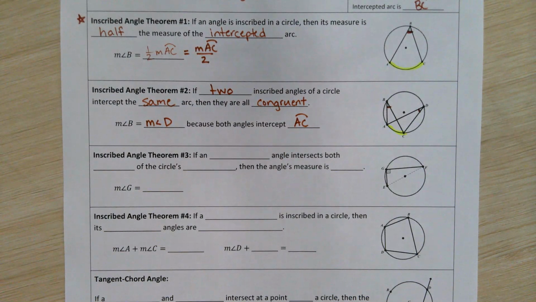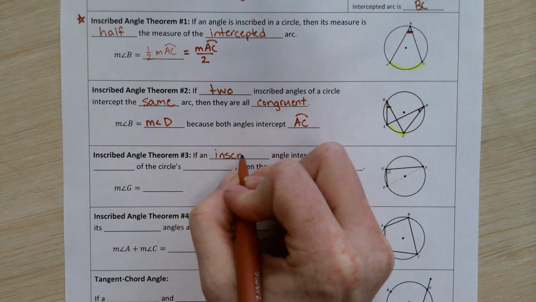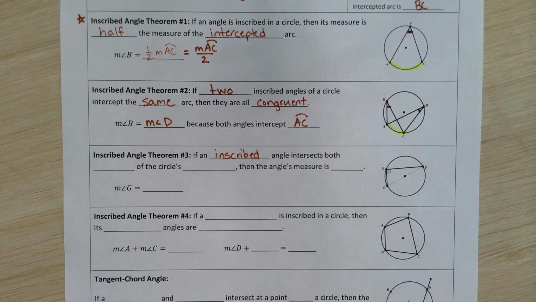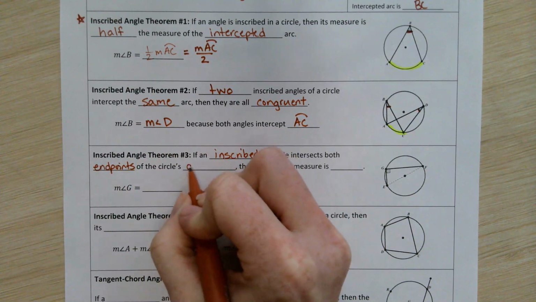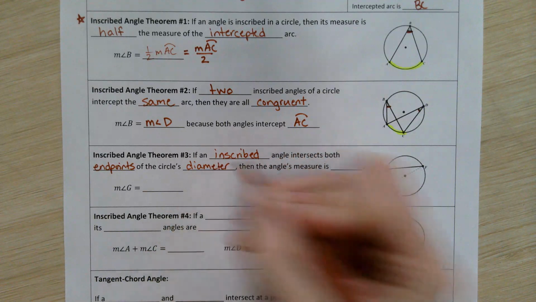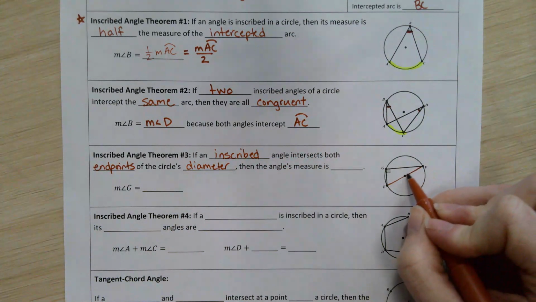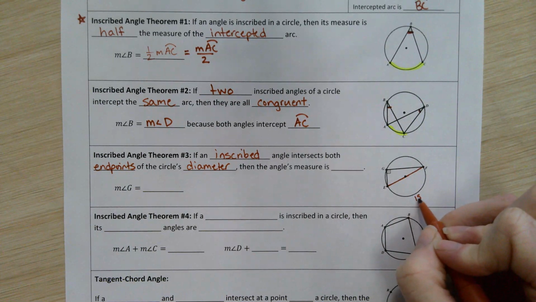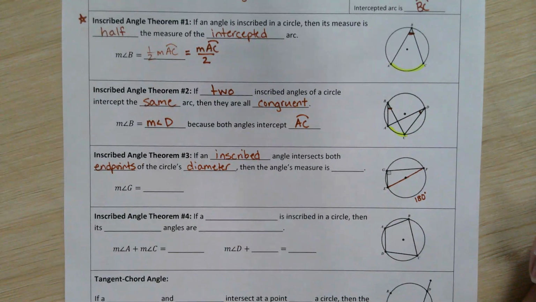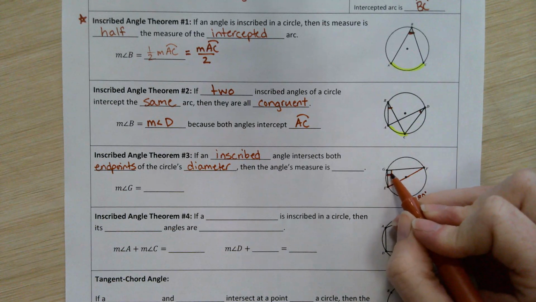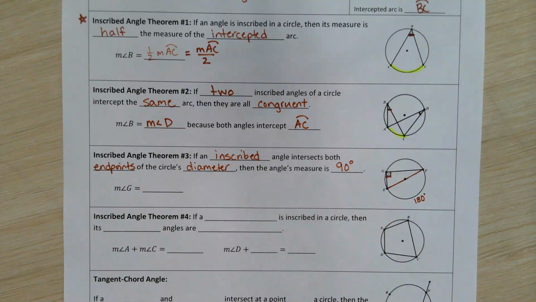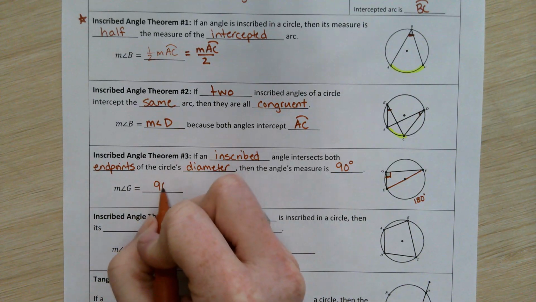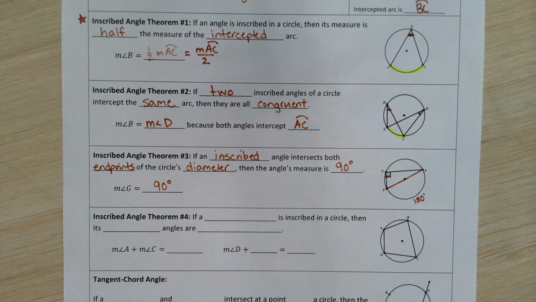Inscribed angle theorem number 3 is about what happens if we have an inscribed angle again, but this time it's intersecting both endpoints of a circle's diameter. So that's this dashed line here through the middle. If that's a diameter, then this arc is a semicircle, 180 degrees, and half of 180 is always exactly 90. So that means that those inscribed angles will always be exactly 90 degrees. Half of 180.